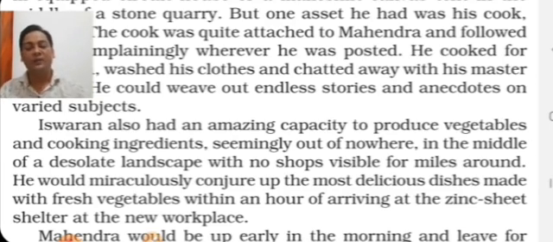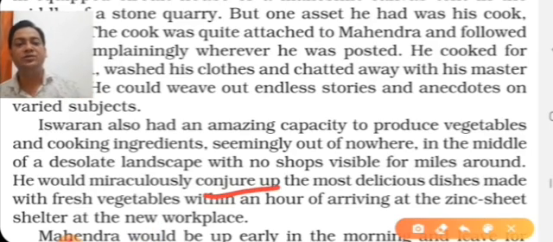Here, the meaning of conjure up is represent. Like he brings all types of dishes in front of him. Now, the meaning of seemingly out of nowhere, in the middle of a desolate landscape.